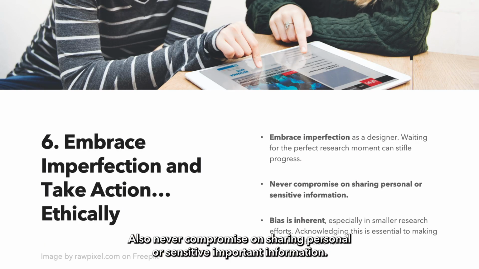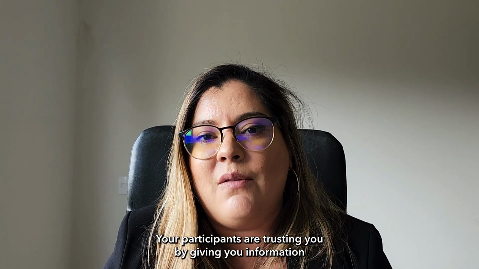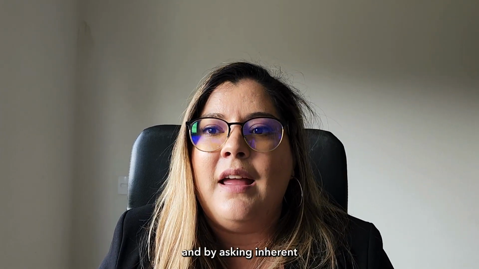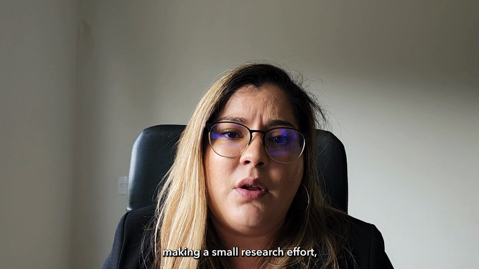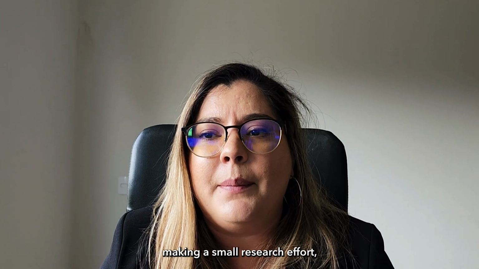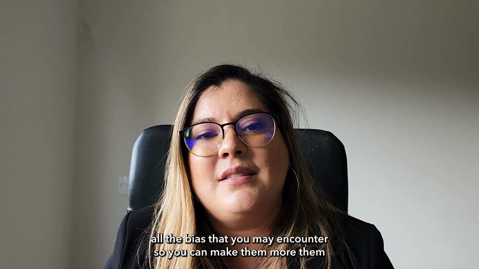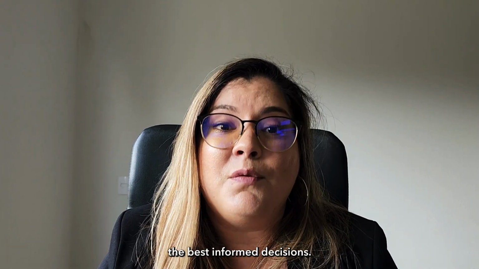Also, never compromise on sharing personal or sensitive information. Your participants are trusting you by giving you information, and you need to protect them as well. And bias is inherent, especially when you're making small research efforts. It's important to acknowledge all the bias that you may encounter, so you can make the best informed decisions, right?